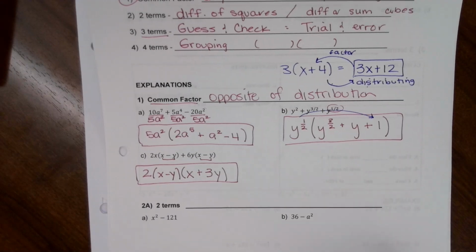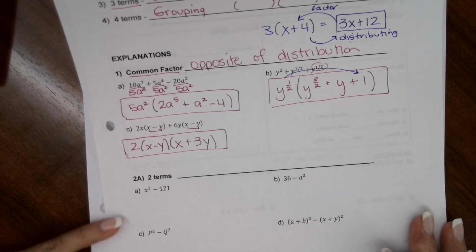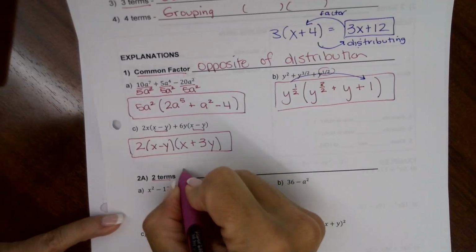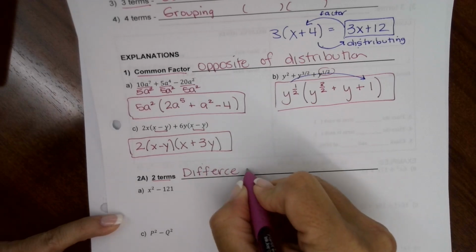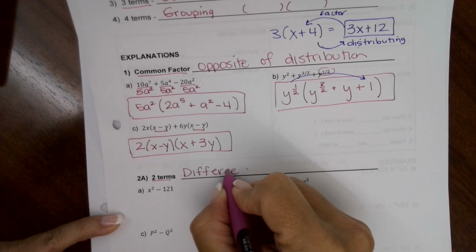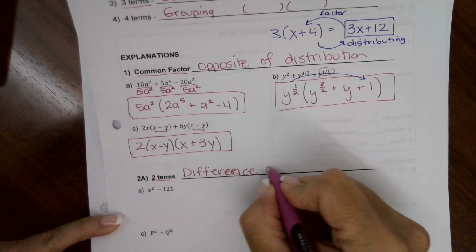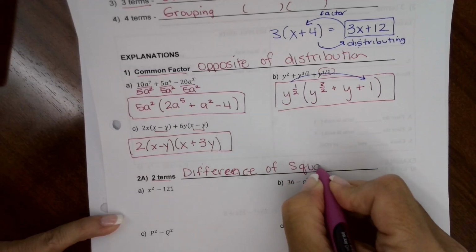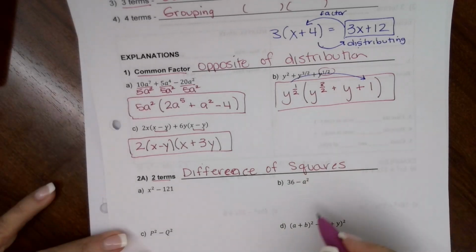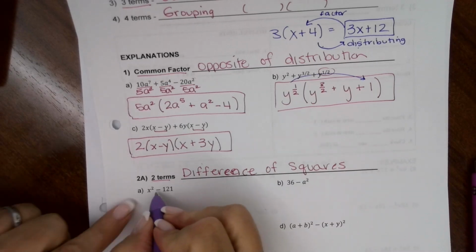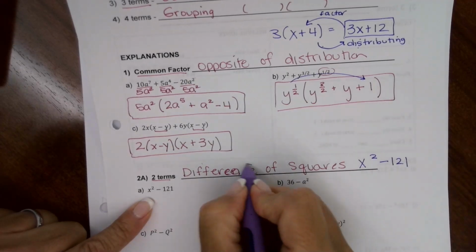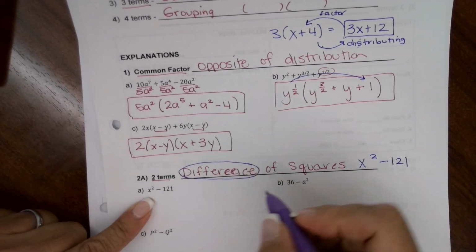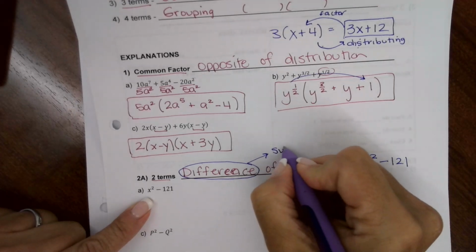Okay? All right. So if we have two terms, the most common thing that we're going to look at is the difference of squares. Okay, now when I have a difference of squares, what this is going to look like is just like this. So if I have x squared minus 121. Now the key here is this word difference, and difference means subtraction.